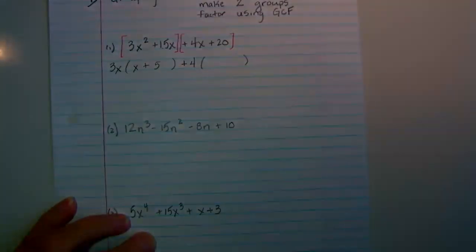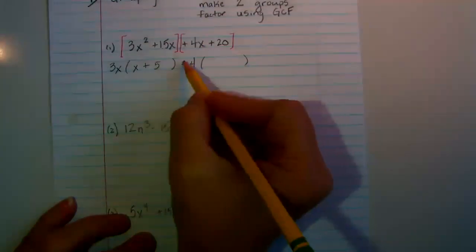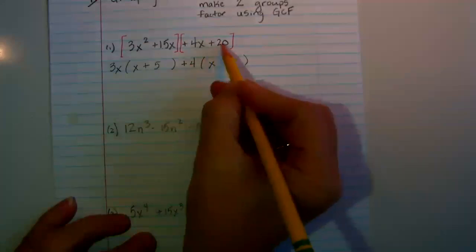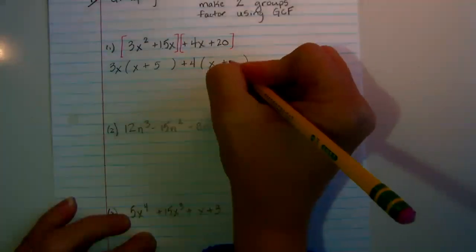And again, just like before, we go ahead and divide those two pieces by the 4. So 4x divided by a 4 would just leave me with x. And this is a positive 20 divided by a positive 4, and that will leave me with a 5.